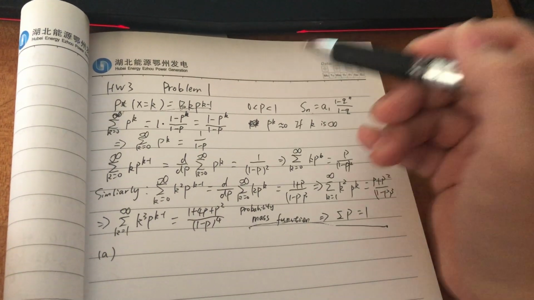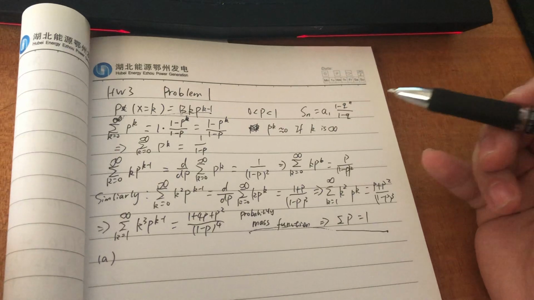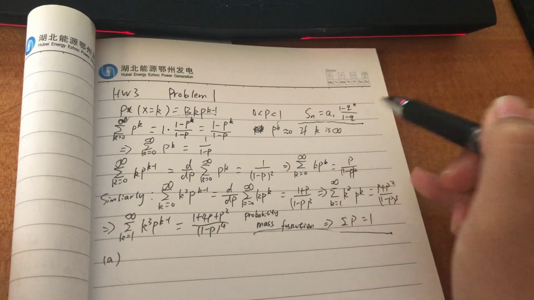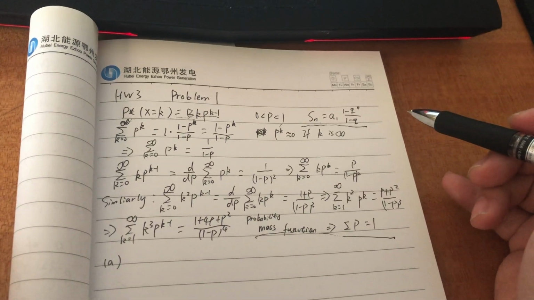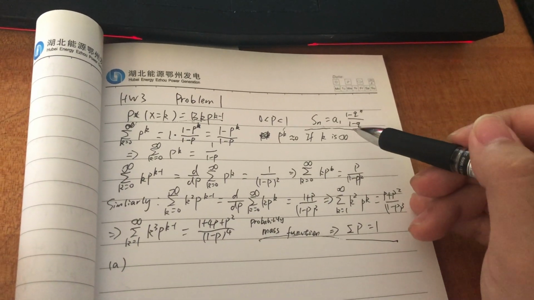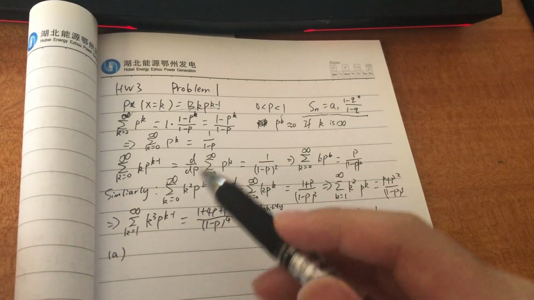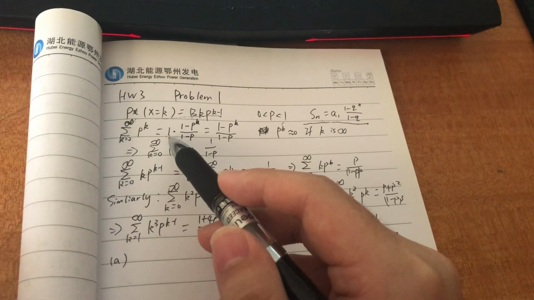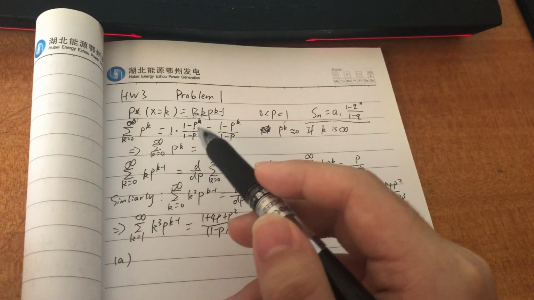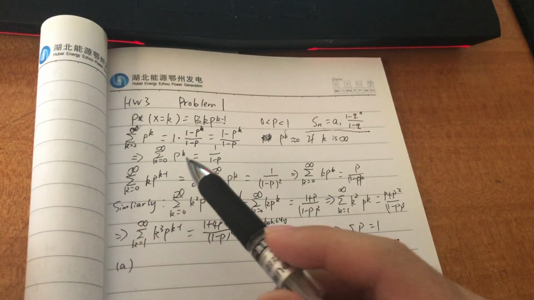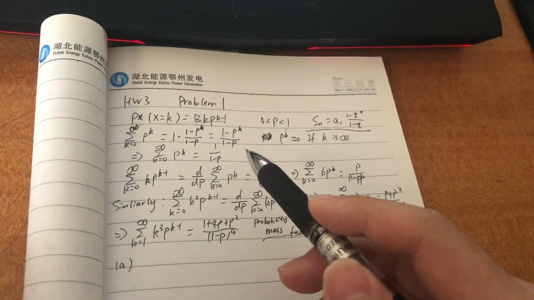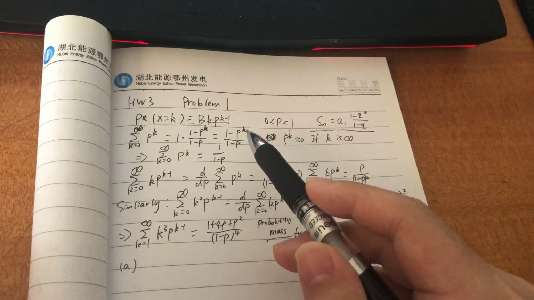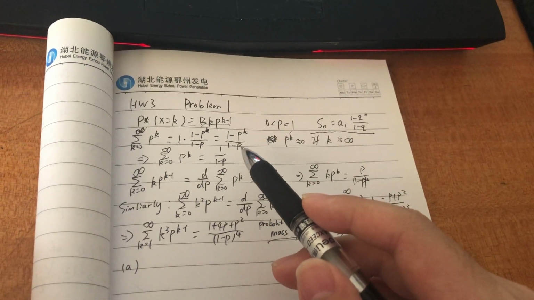Also, let's do some discussion for the normal mathematics. We know we have a function like the geometric progression function, and we know the ratio is p and the first number is 1 where k equal to 0. We plug in the ratio and the first number and we get (1 minus p^k) over (1 minus p).